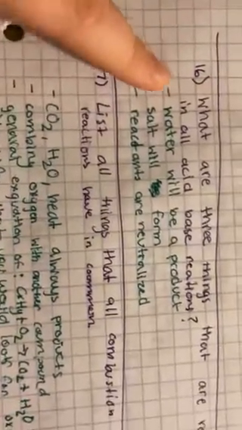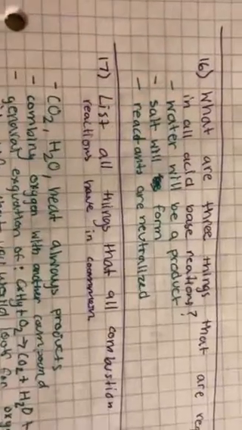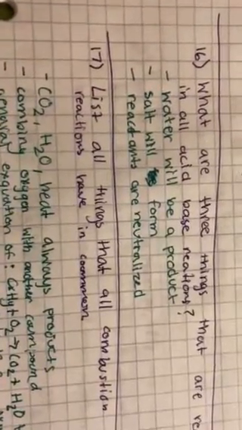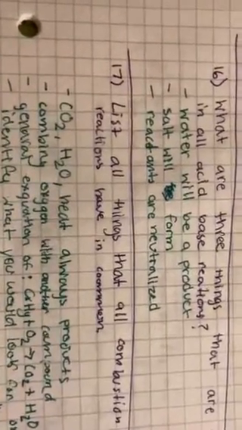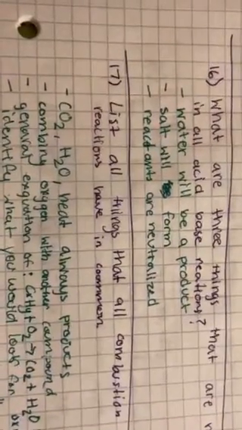And plus it makes sense for acid-base because acid is like sour, so salt would form. Sour things typically make your mouth, if you were to eat a sour head, they make your mouth a little numb afterwards, like you can't feel anything for a little bit, at least for me.